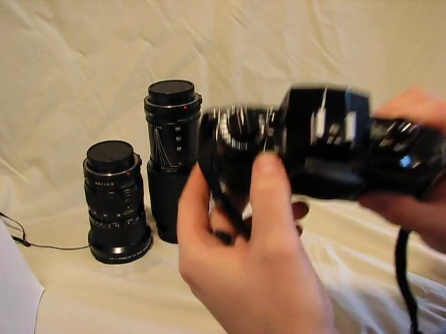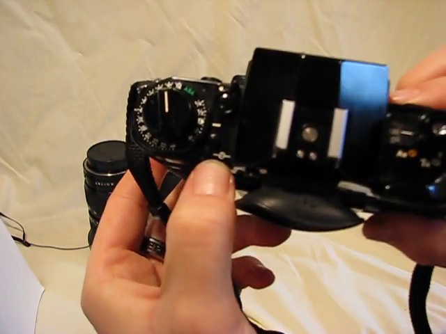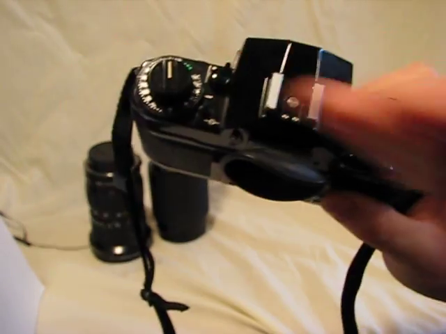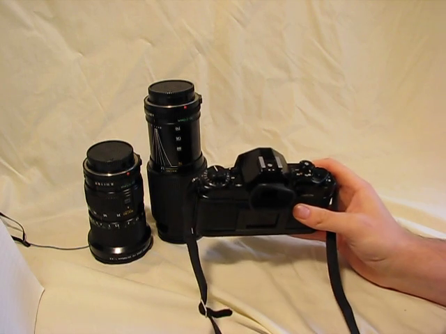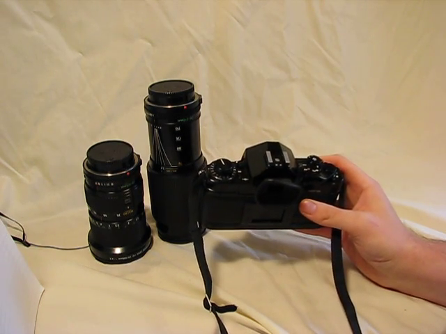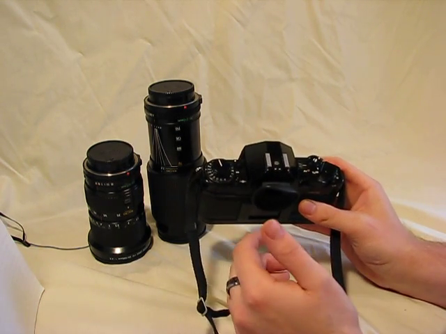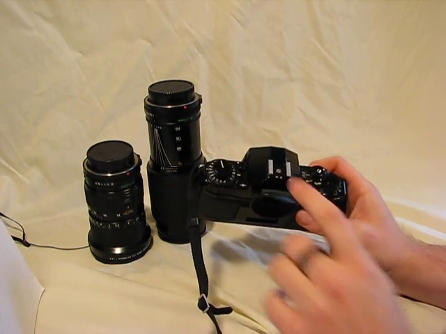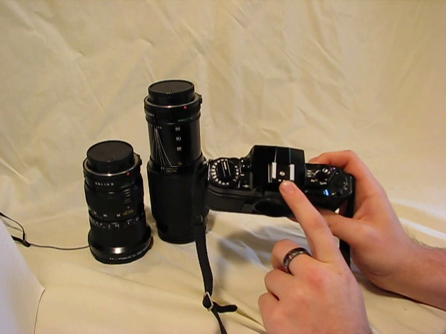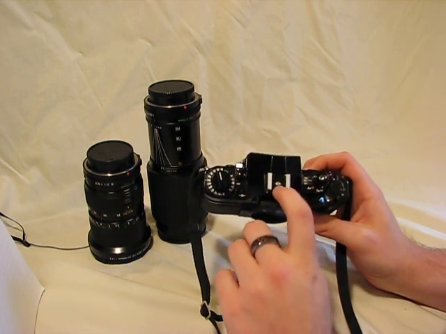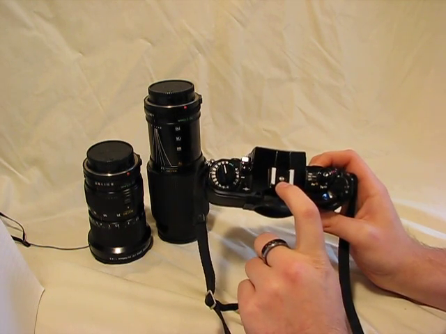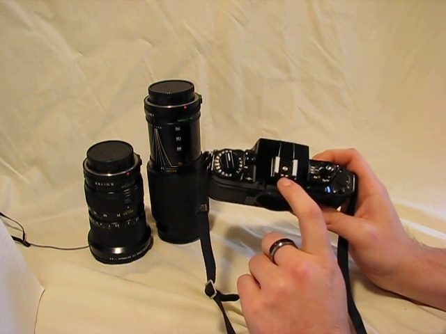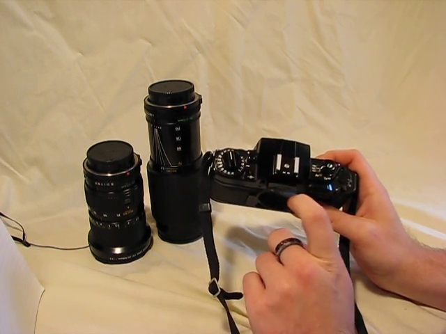Side note, this marker displays the exact location of the film plane. That is, the film is exactly underneath this mark. This is important in photomicrography, where you need to know the exact distance between the film plane and your subject. Up here we have the hot shoe mount for the flashes, the central contact for the flash synchronization, and the 2 contacts for the automatic flash system from Canon.